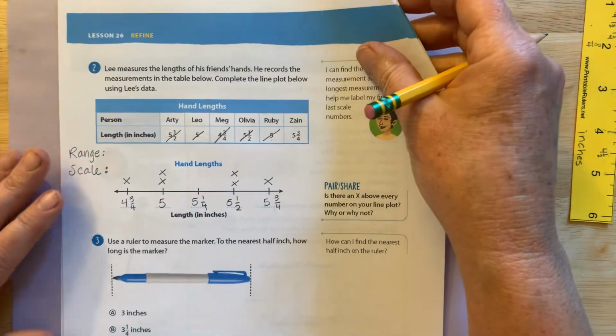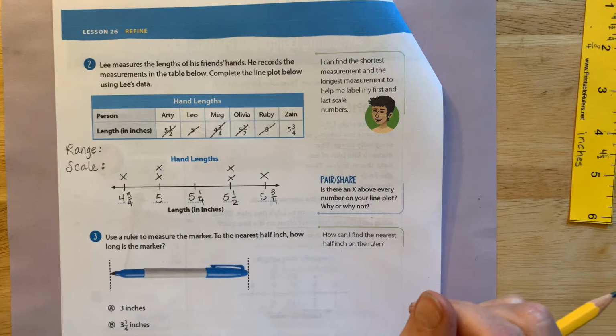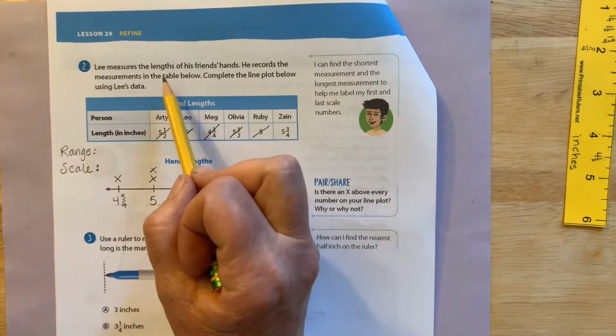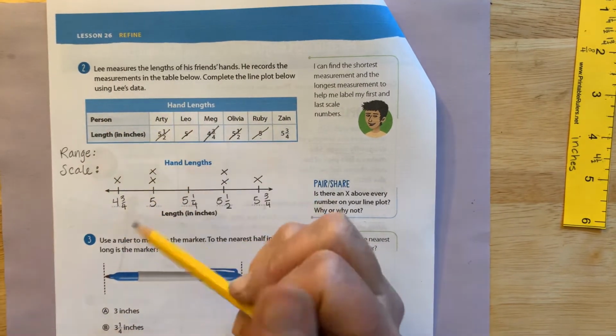Okay, hopefully you've had enough time to finish the packet. Now let's go ahead and look at what answers we might have found. Number 2, Lee measures the lengths of his friend's hands. He recorded the measurements in the table.